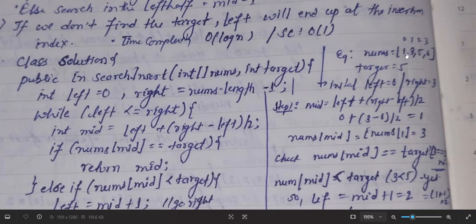So the array of elements is 1, 3, 5 and 6, and here we have target as 5. So 5 is at index 2. How will we get that? Initially we take left equals 0 and right equals 3. 3 is the rightmost index here. After that, the first step is finding the middle element: left plus right minus left, divided by 2, to get the middle element.